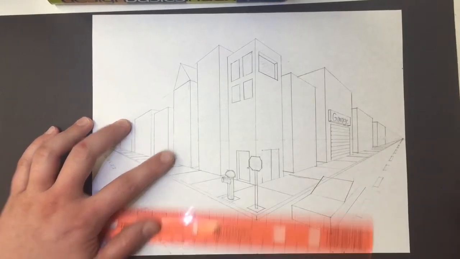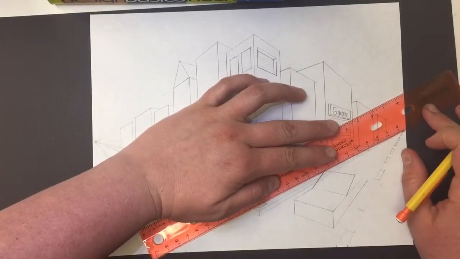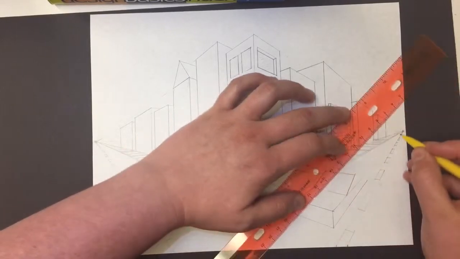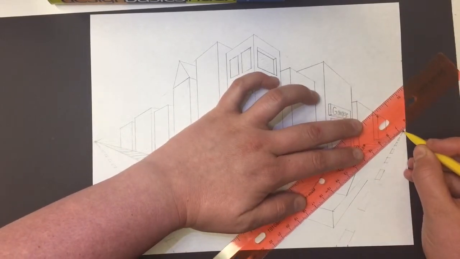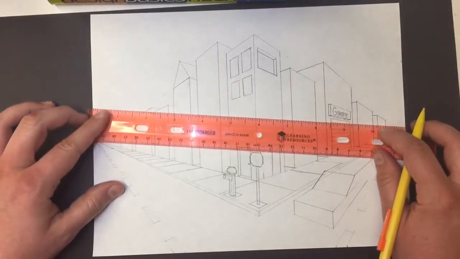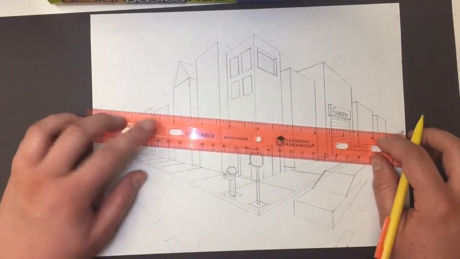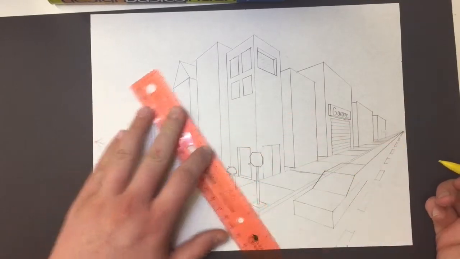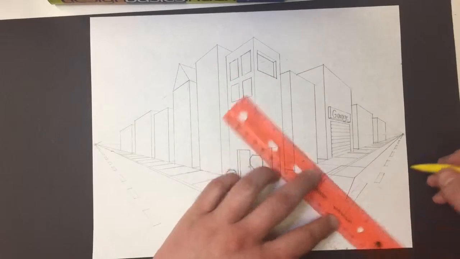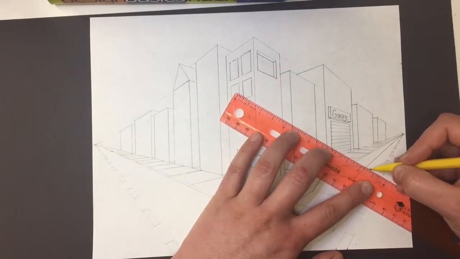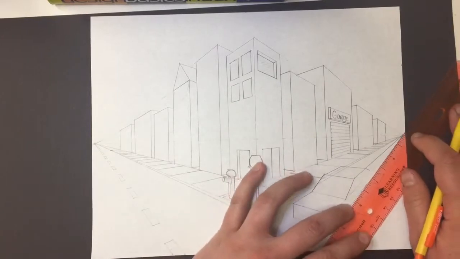Okay. And now each corner is going to recede to the same side vanishing point. Okay, and then over to the opposite side vanishing point to close this off at the top of the car. And then usually it's going to angle back a little bit in the back here.